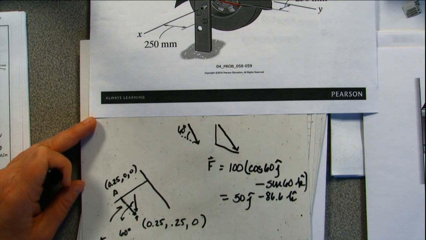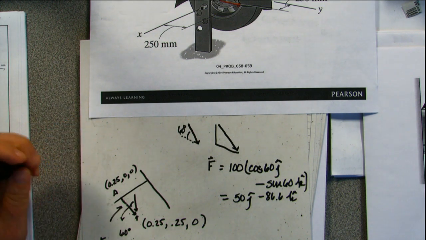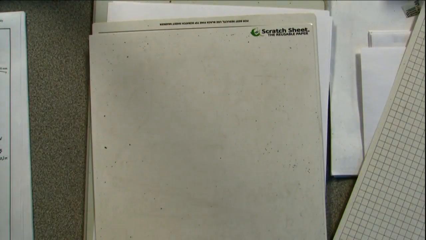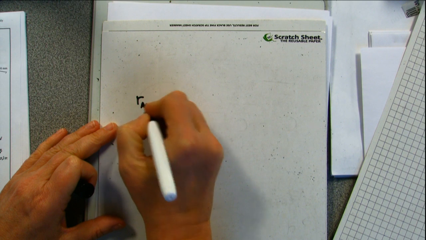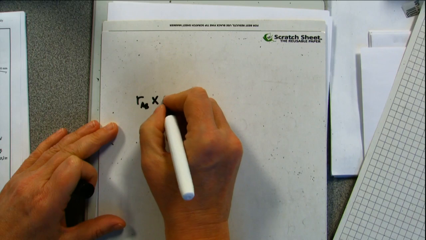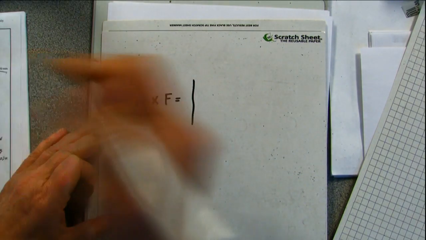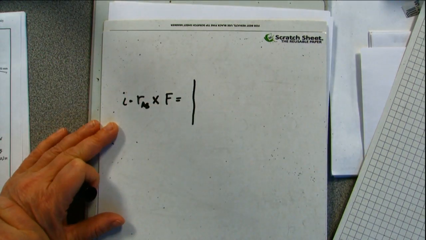Everybody comfortable with that? See how I got there? So now we just do RAB cross F. And this is about the I direction, so we're going to do it that way, okay?